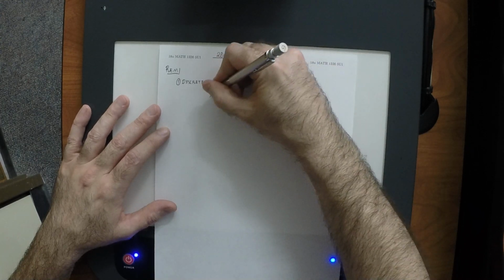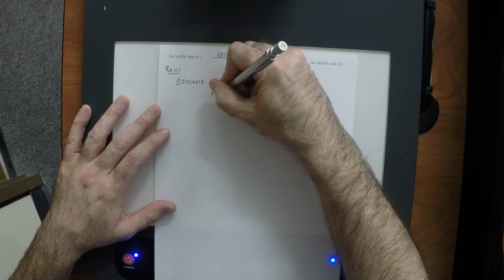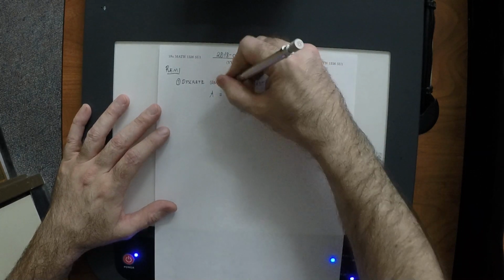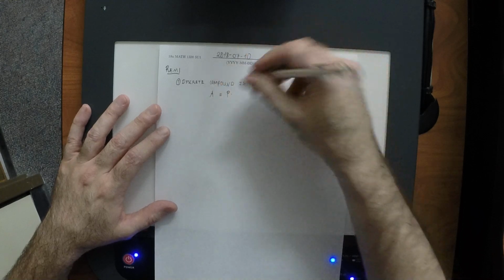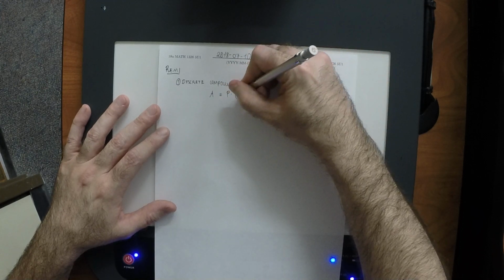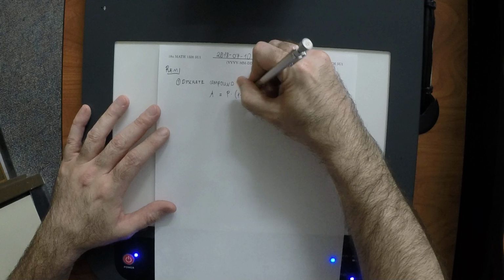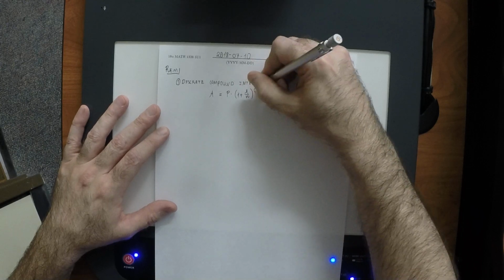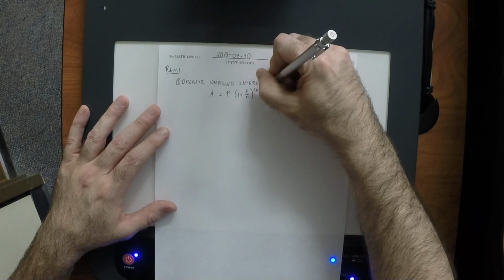You can look at the previous lecture notes to understand all of the parameters, but here's the model. A is P multiplied by (1 + r/n) to the exponent nt.